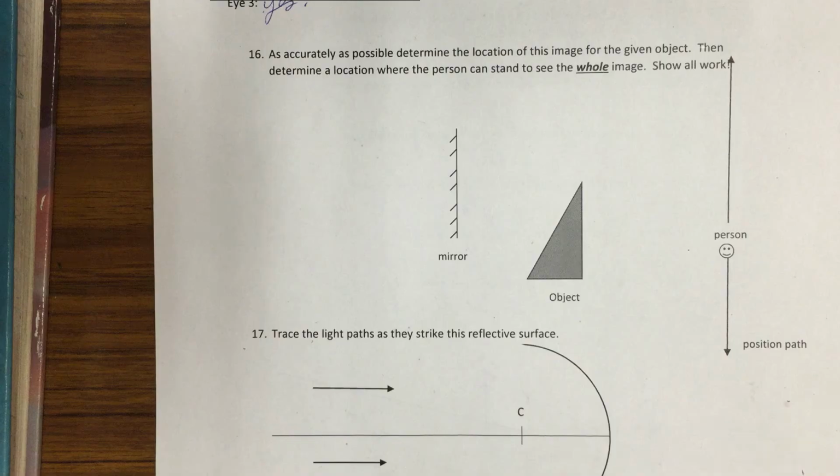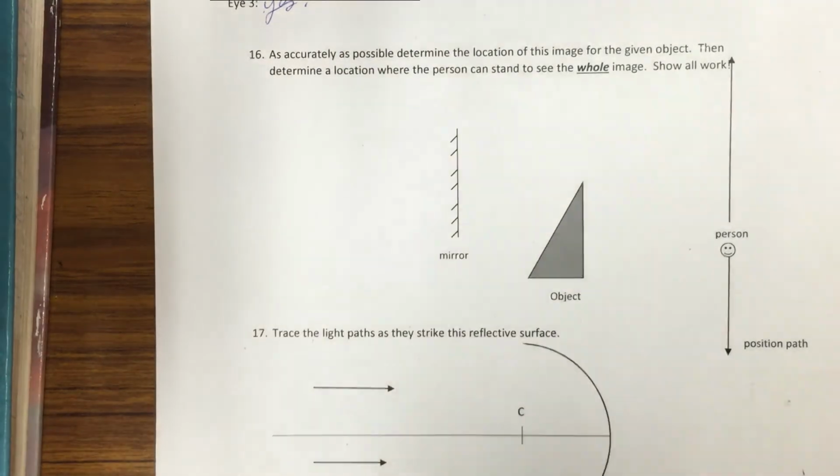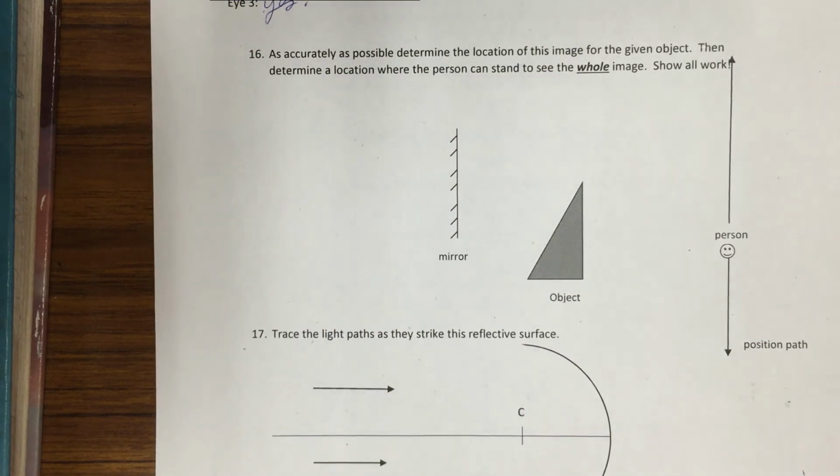So we're moving to question number 16 here now. We finished question 15. This lesson is asking us to, as accurately as possible, determine the location of this image for the given object, then determine the location where the person can stand to see the whole image, show all your work. So this is a wonderful combination question again. The first step of it is to find all of the image locations.